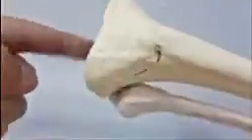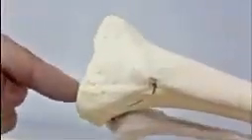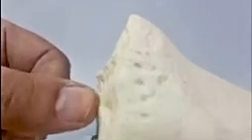The tibia is a long bone with 3 surfaces, meaning its cross section is like a triangle. Here above we have the condyles. This is the medial condyle and this is the lateral condyle of the tibia. Between them there is an elevation. We call it the tibial eminence.